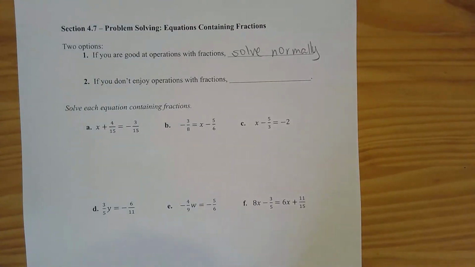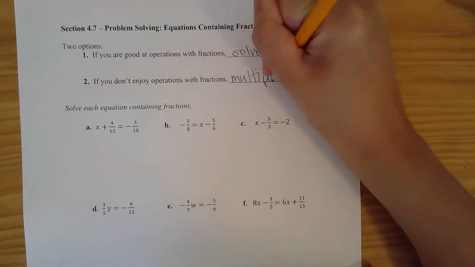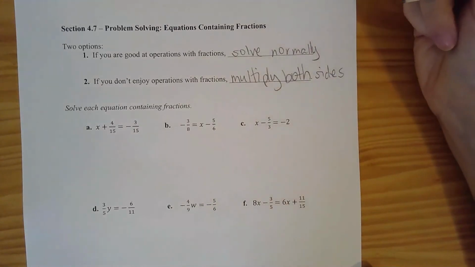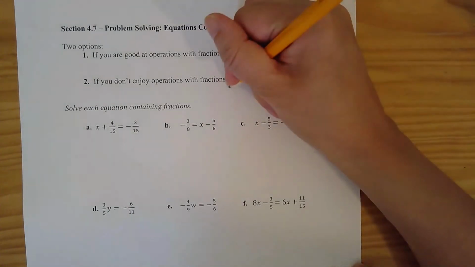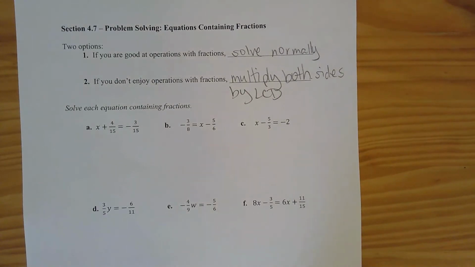For option 2, if you don't enjoy operations with fractions, or if there's just a lot of them and it's a pretty messy looking problem, you can clear out your fractions by multiplying both sides by the least common denominator. Because we're still dealing with equations where you need to keep them in balance, we've got to multiply both sides by the same thing. We're specifically going to multiply both sides by that least common denominator, because that'll actually clear out your fractions, which is a pretty happy day. So let me show you both of those, and then once you're doing your homework, you can decide which one is the better way to go with the problem that you have.